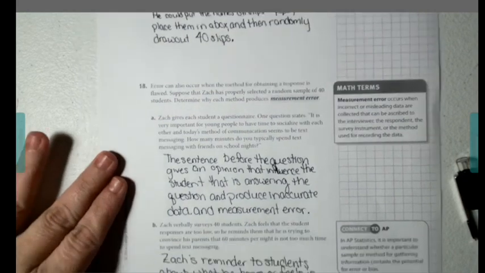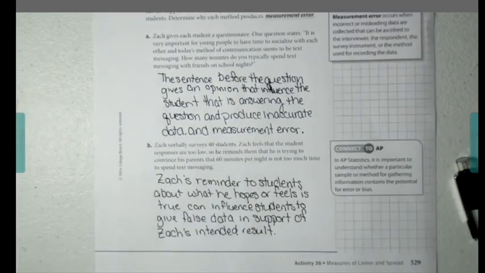Let's talk about why these are errors in number 18. With him specifically stating it's very important for young people to have time to socialize with each other, and today's method of communication seems to be text messaging, that helps him influence the student that's answering the question to possibly provide inaccurate data and give a measurement error.